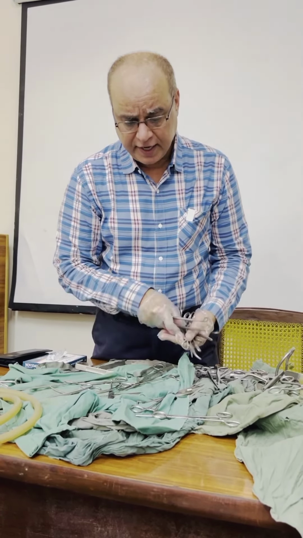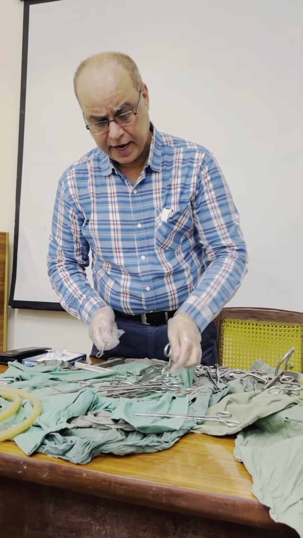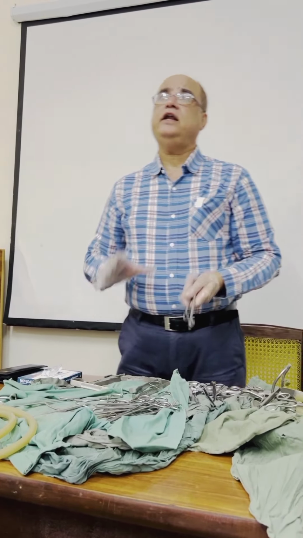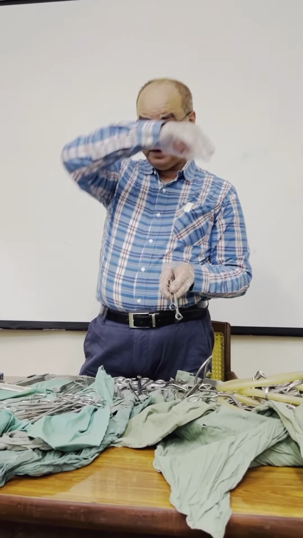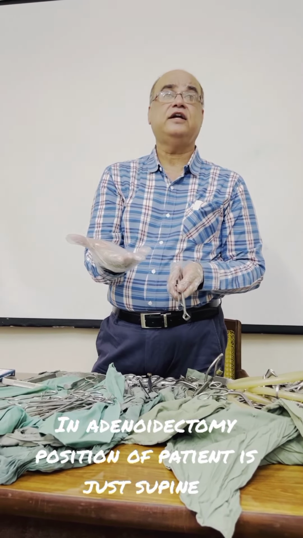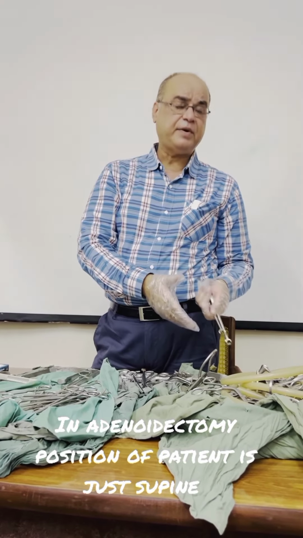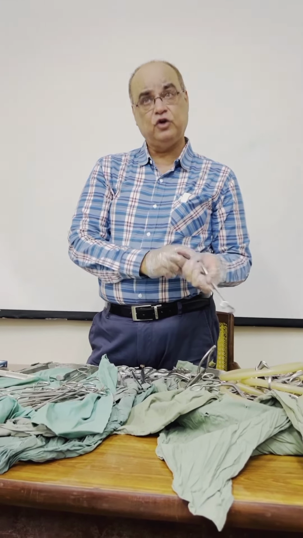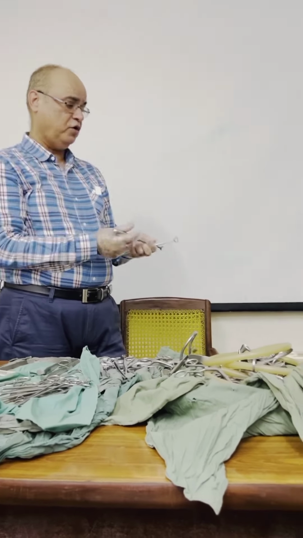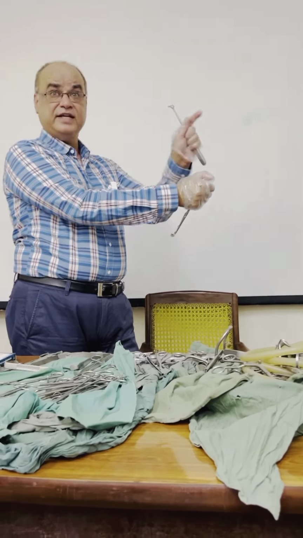Now, usually what happens is that we have to go for adenoidectomy as well. Okay, so in adenoidectomy, the position of the patient will be just supine. There will be no sandbag under the shoulders. Okay, the patient should be supine. Then again, after applying the mouth gag, we have to go behind the soft palate into the nasopharynx. For example, the patient is lying down, so I will go into the nasopharynx. Then I will feel the posterior border of the nasal septum.